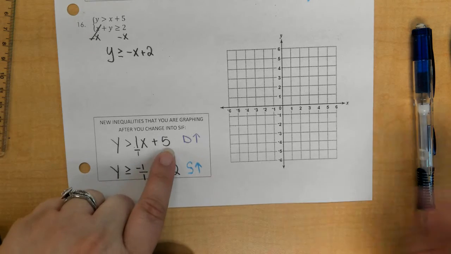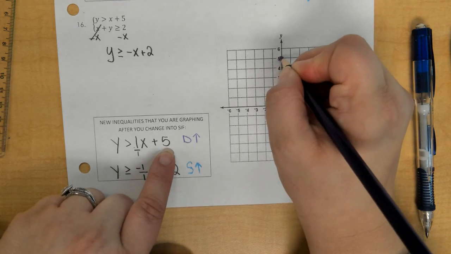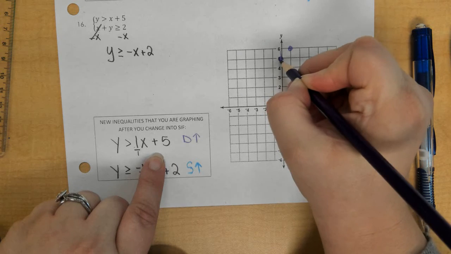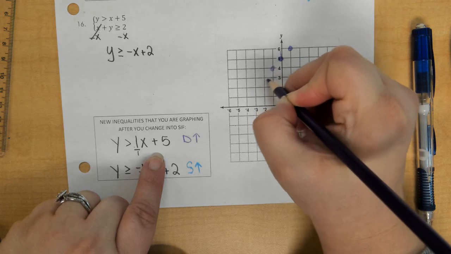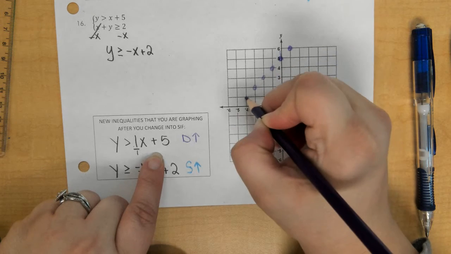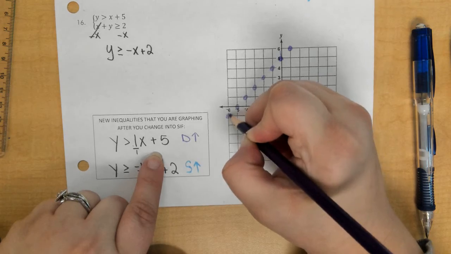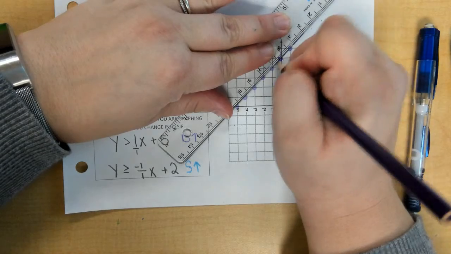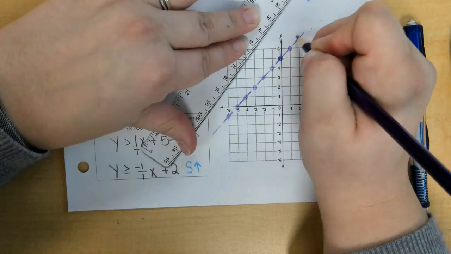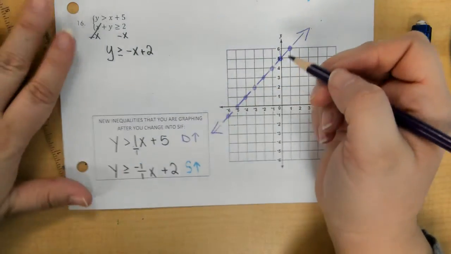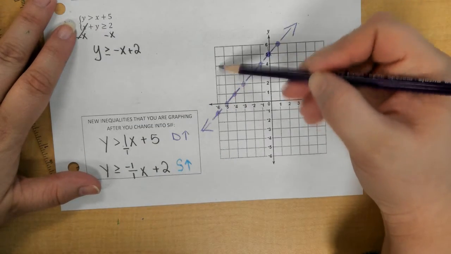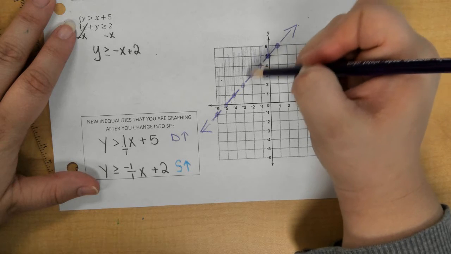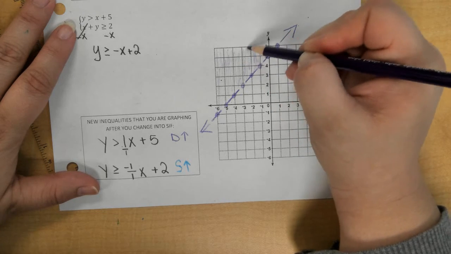So for the first one, we're going to start at 5. And we're going to rise 1, run 1, and then also go down 1, left 1. And draw a dashed line. And we get the shade above. That would be this part of the line. So just kind of a light shade to show that this section is shaded purple.